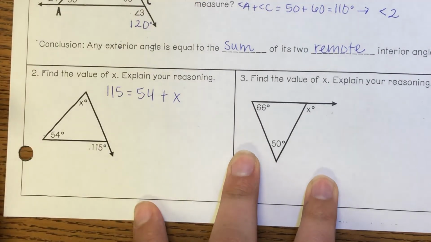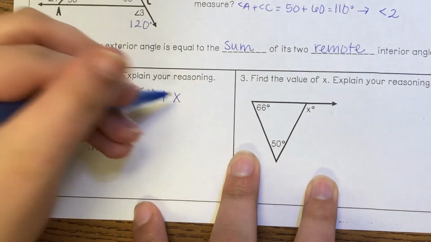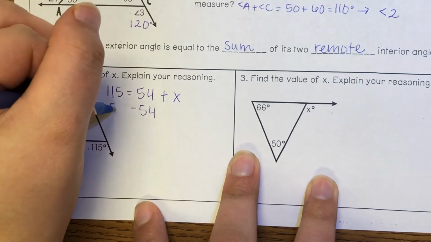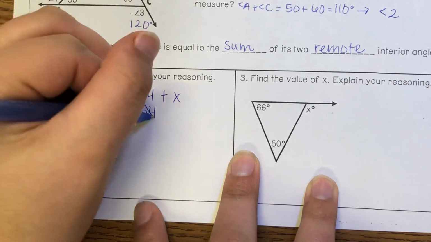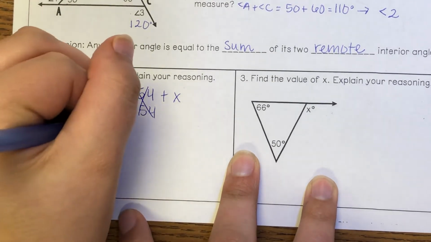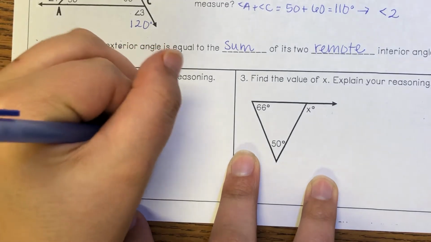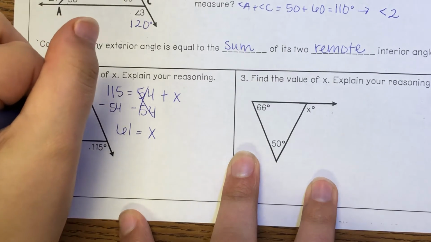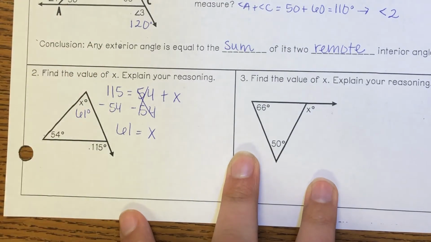And then I solve for x. In order for me to get x all by itself, I need to subtract 54 on both sides. All we're doing is solving an equation. So 115 minus 54 is 61. Bring down my x. So this angle right here is 61 degrees.